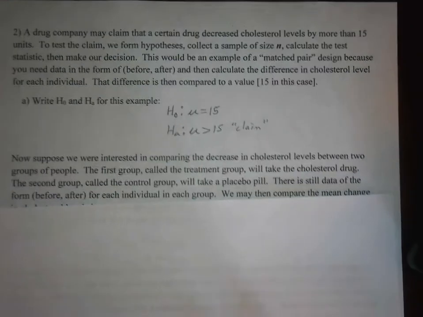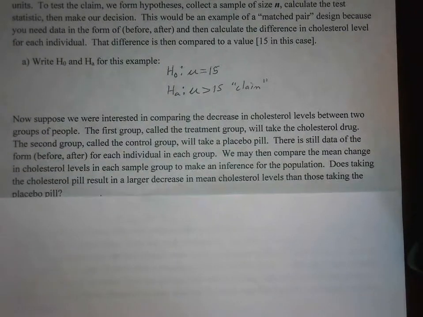Okay, so next thing to compare here. Now, suppose we are interested in comparing the decrease in cholesterol levels between two groups of people. The first group of people, called the treatment group, will take the cholesterol drug. The second group of people, called the control group, will take the placebo pill, or a sugar pill. There is still data of the form before and after for each individual in each group. We may then compare the mean change in cholesterol levels in each sample group, so those who take the pill and those who don't, to make an inference for the population. Does taking the cholesterol pill result in a larger decrease in mean cholesterol levels than those taking the placebo pill?